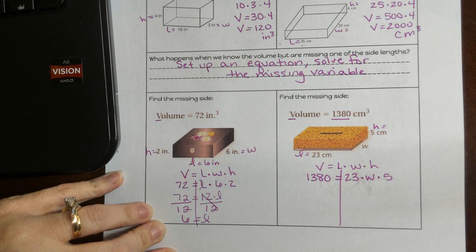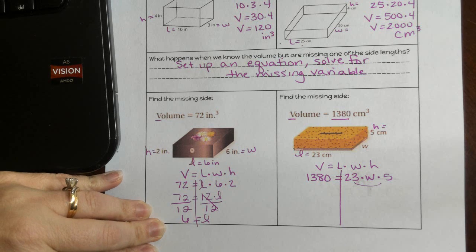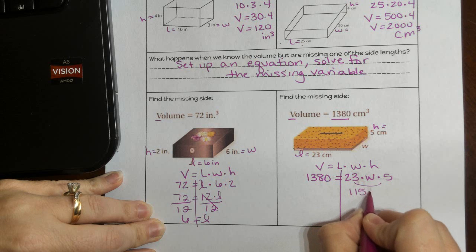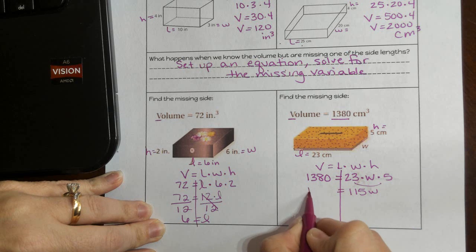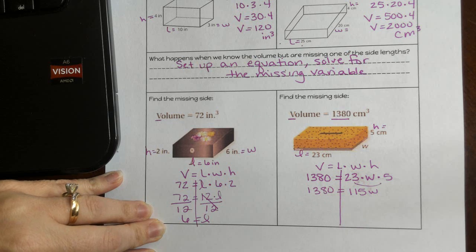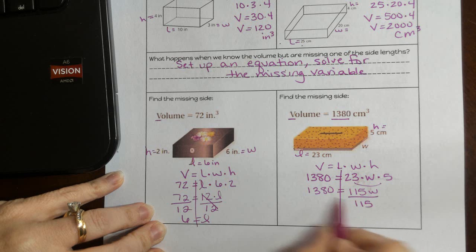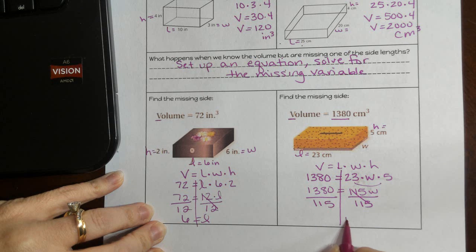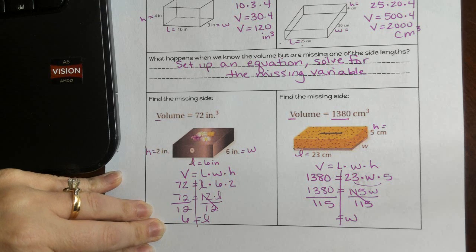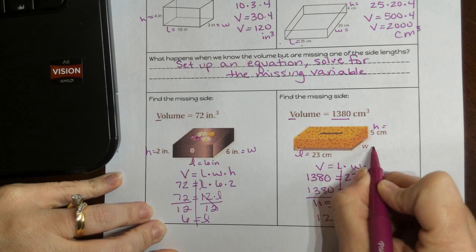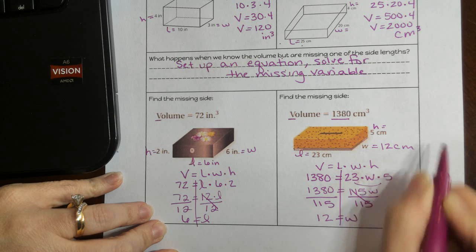So now solve the equation for the missing variable. Multiply or simplify what we have on the right with the variable. So 23 times 5 is 115W equals 1,380. We have a one-step equation, so we want to divide to get W by itself. 1,380 divided by 115 equals 12. So our width is 12 centimeters.